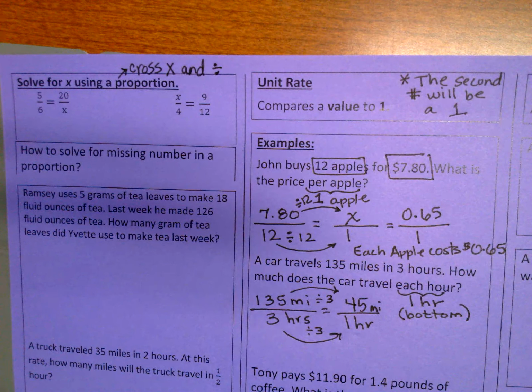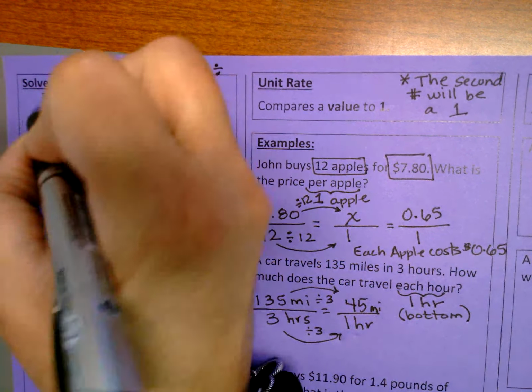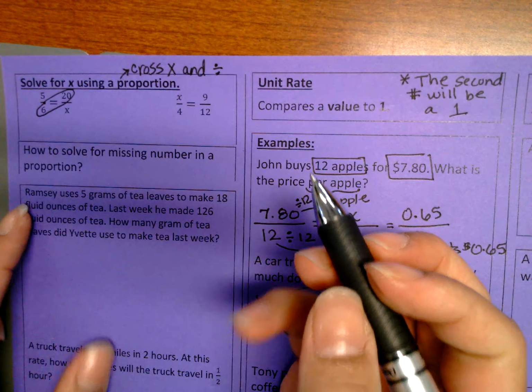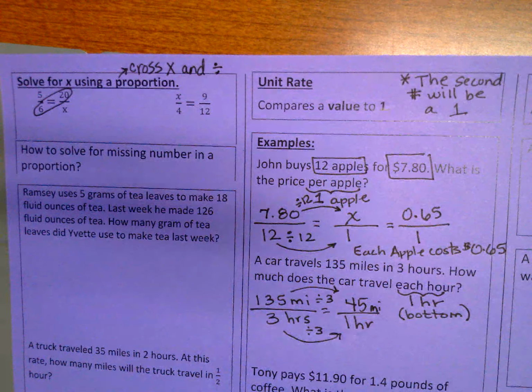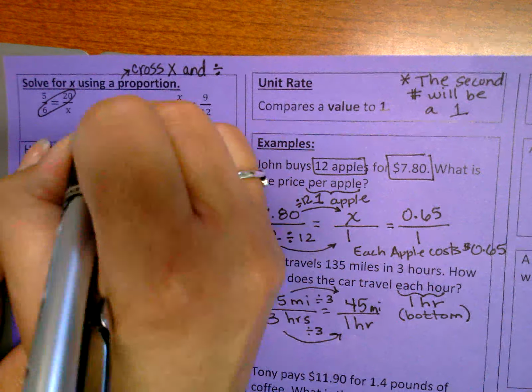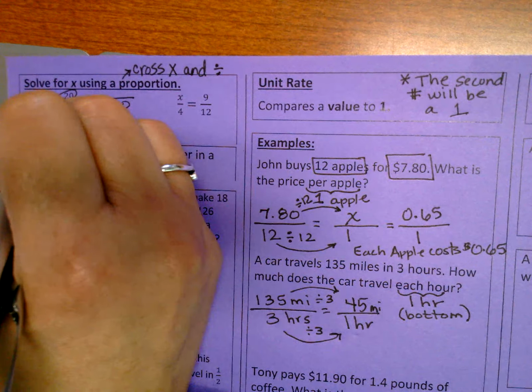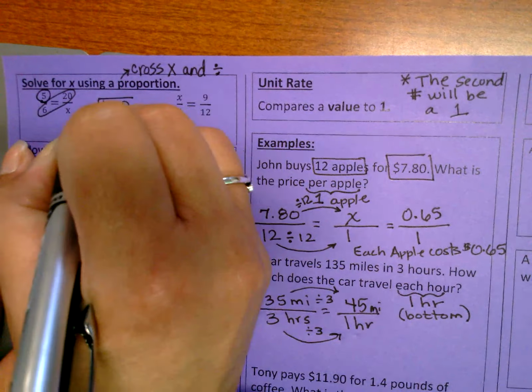Yes. So here we go. Cross multiply. 6 times 20. 6 times 20 is? That's 120. Very good. 120. And now I'm going to divide it by what? By 5. The other little number I haven't used.